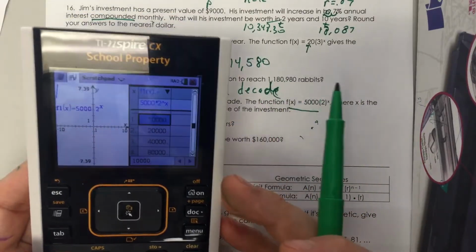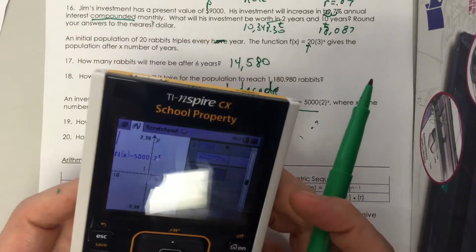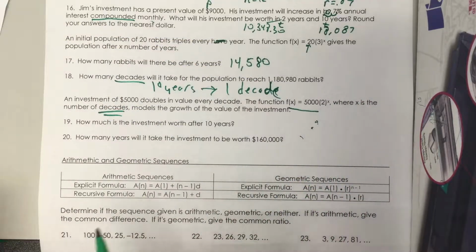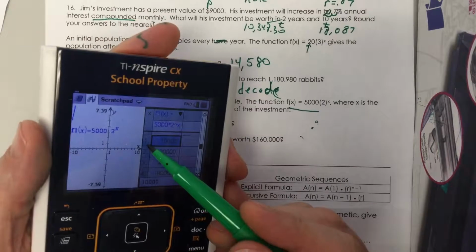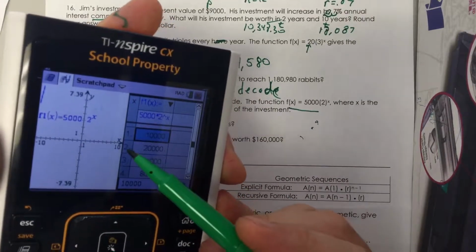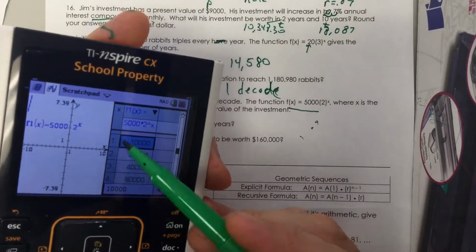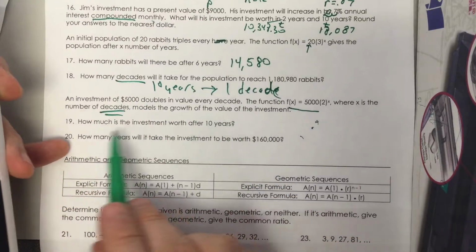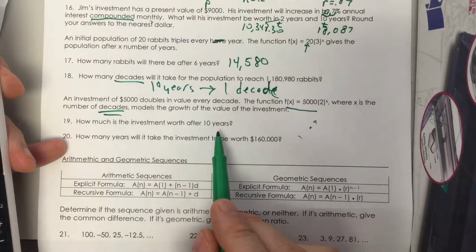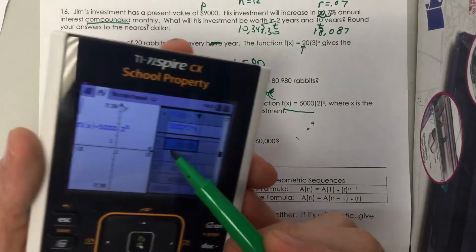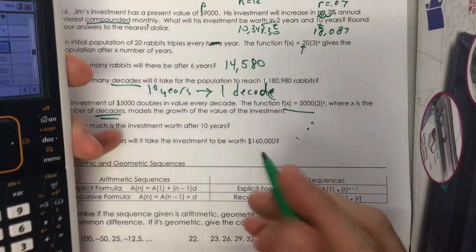Now we got to answer these a little bit carefully. Okay, remember, every one is 10 years. That's 10 years, 20 years, 30 years, because these are not years, they're decades, as said in the problem. How much is the investment worth after 10 years? Well, this is 10 years. It's worth $10,000.